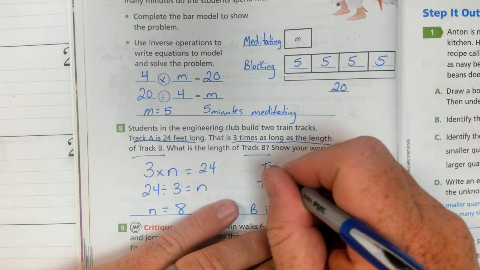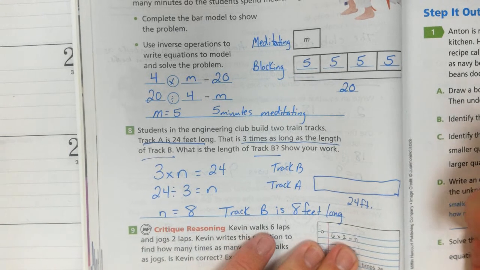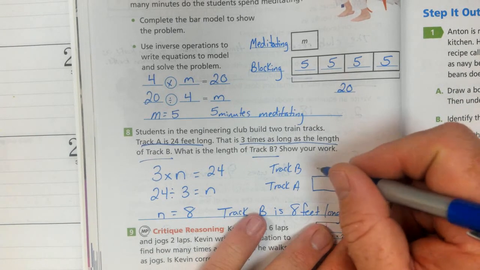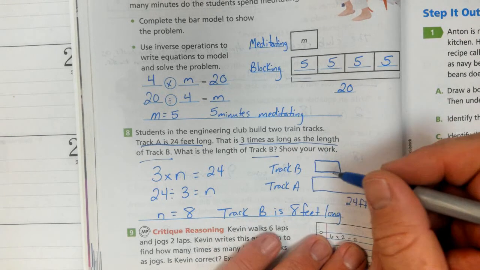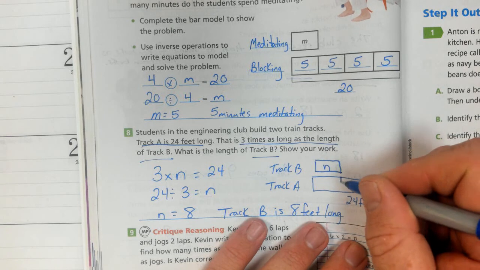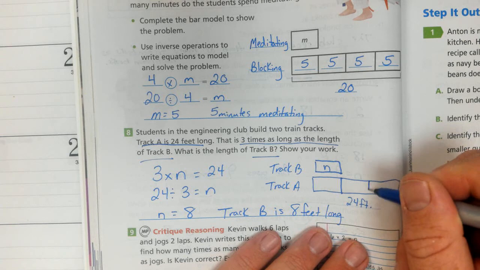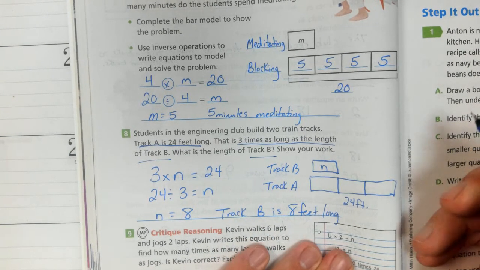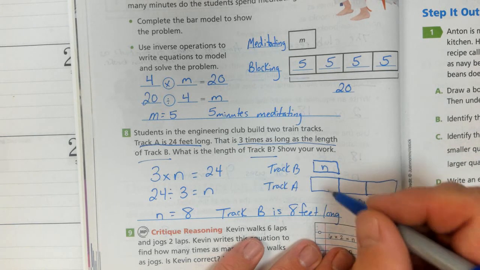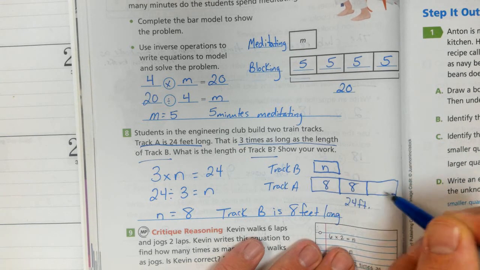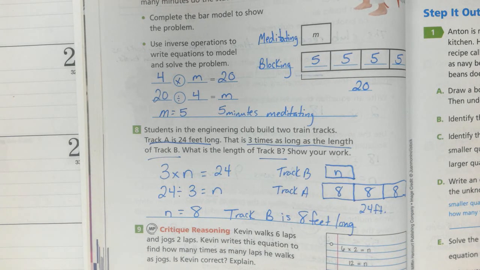Track B: track A is 3 times the length of track B, so we'd split that into 3 equal groups. We've got 24 divided by 3 basically, so each length would be 8. So our model would look like that.